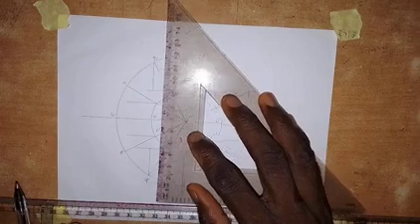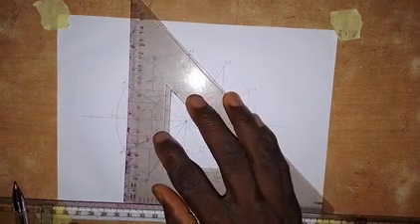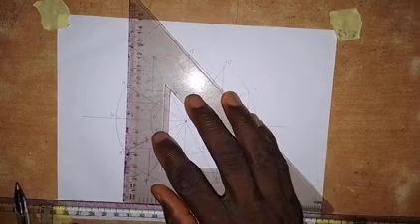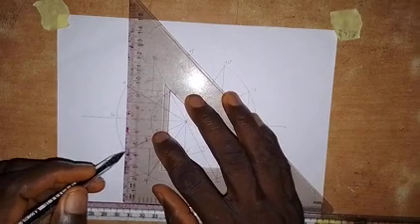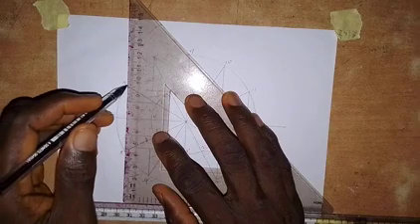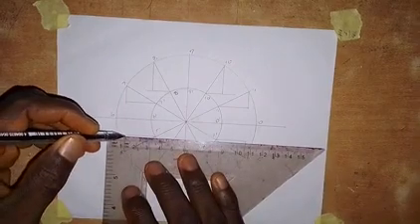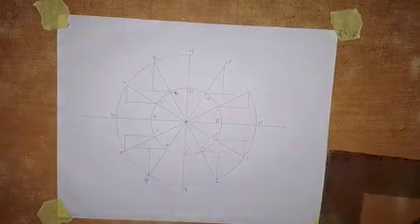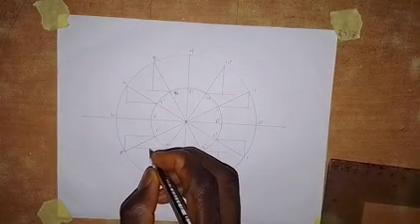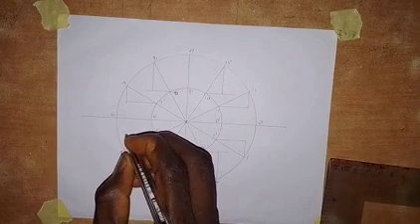Then we come to this point 5 and 7. Okay, so draw a vertical line up here to meet the horizontal line, and draw it down here to meet the horizontal line. Alright, so I just need to extend this a bit. Alright, so these points are the points that we are going to use.